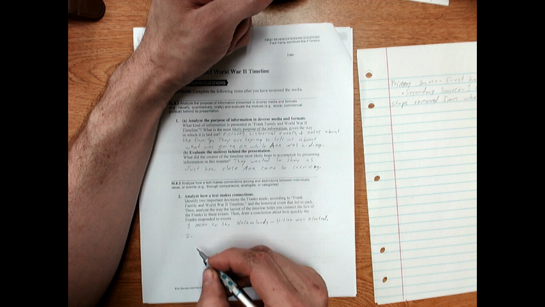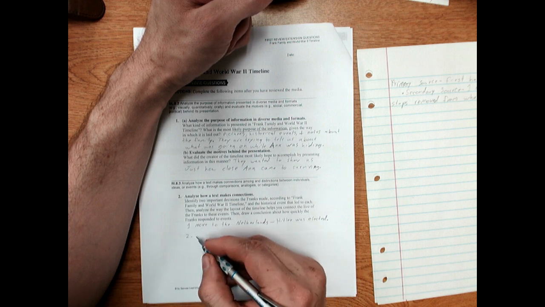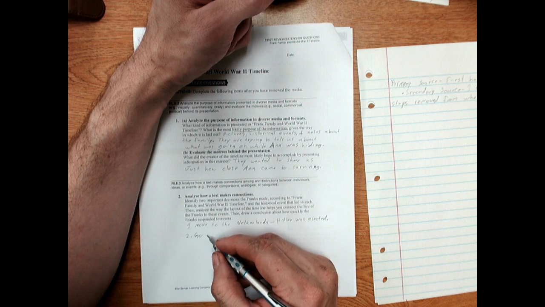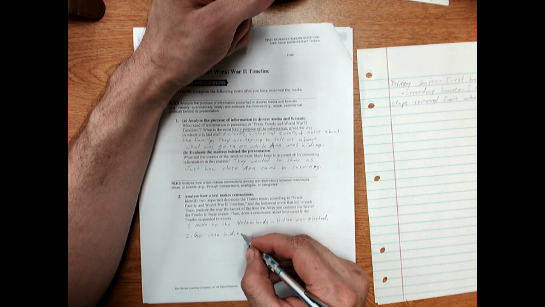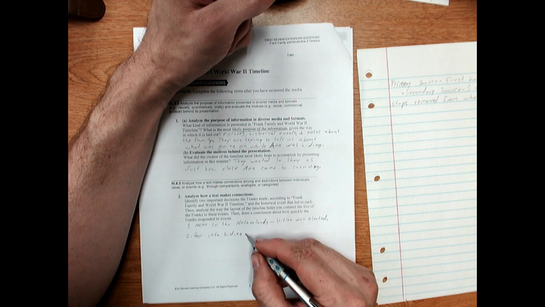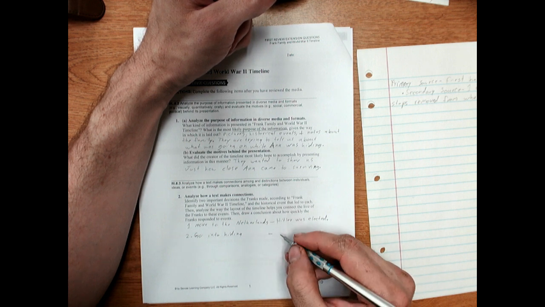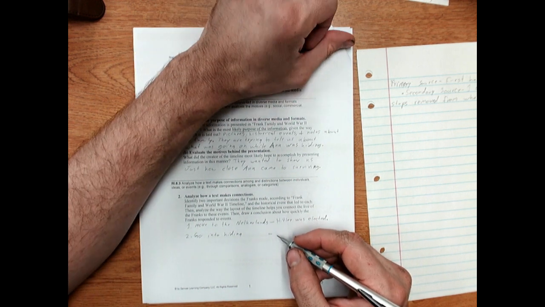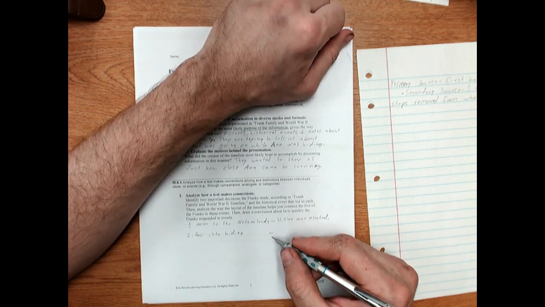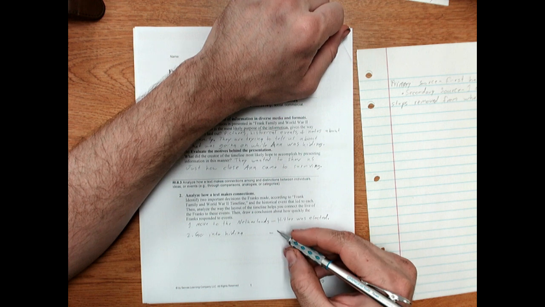Two, they go into hiding. The historical event that leads to that is they're told to go to a concentration camp.